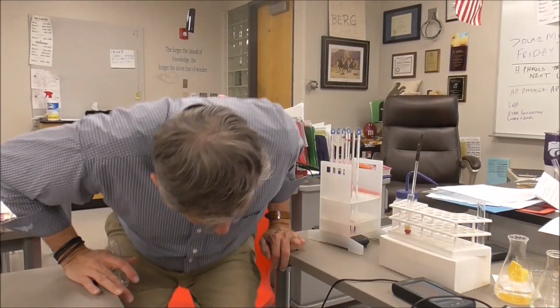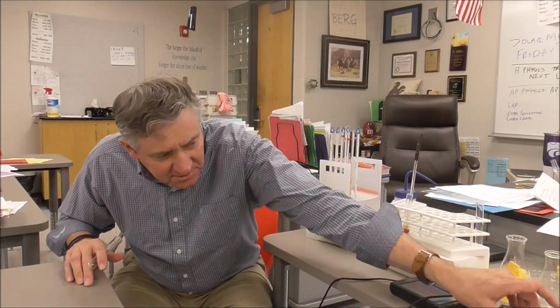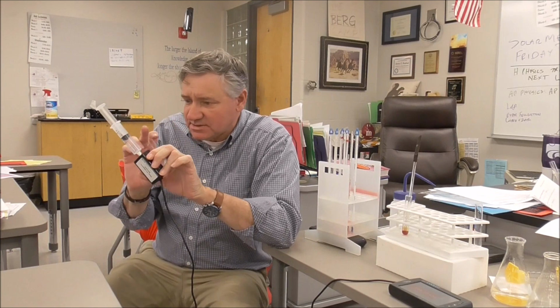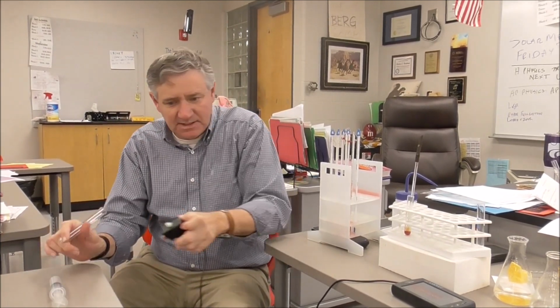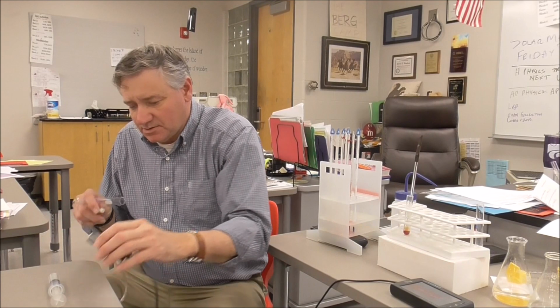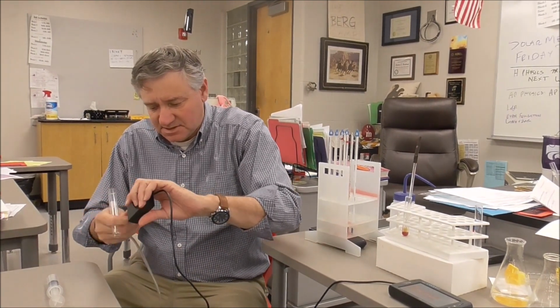Okay. I knew it. Now, on the first ones, you need to have this where the syringe is screwed directly to the pressure sensor. On the next one, you need to change it up, where you're going to have this tube, which is going to be screwed to the pressure sensor.